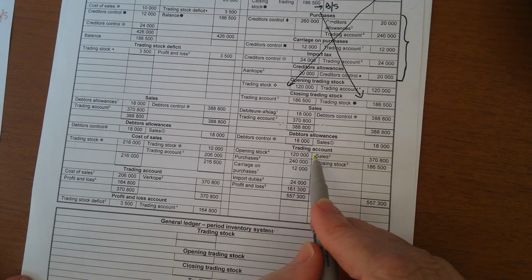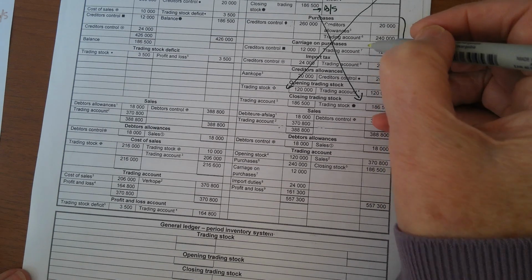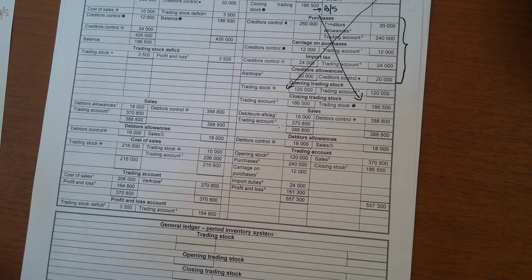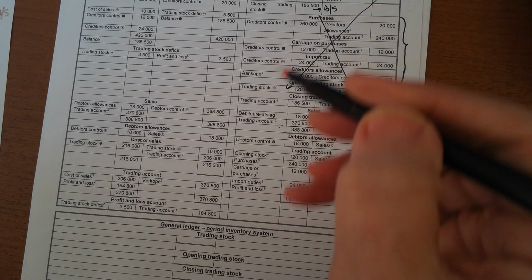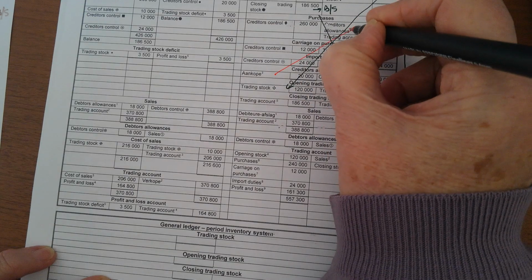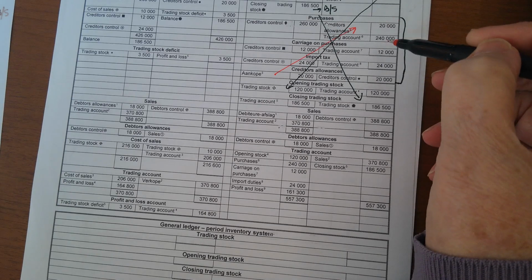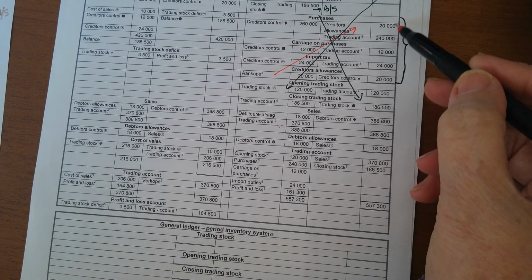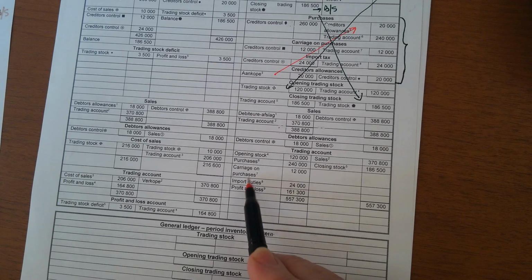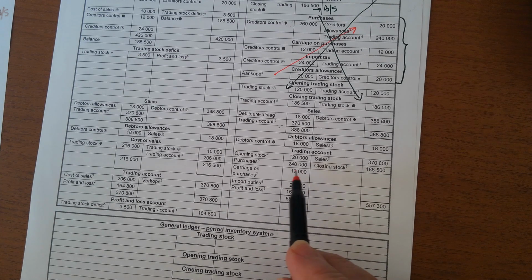Okay, when we do the trading account, the first thing that I do is transfer this creditor's allowances to my purchases to indicate that it decreased my purchases. So the creditor's allowances I take from the debit side and transfer to purchases. Then all these accounts, purchases, carriage, import, are closed off to the trading account on the debit side, so that we have all the expenses for the inventory that we purchase on the debit side.